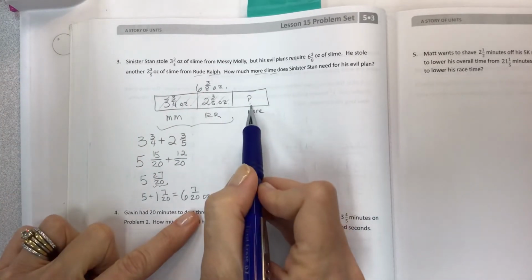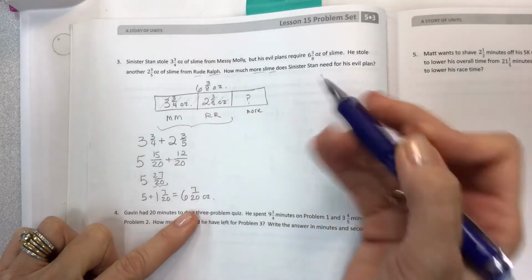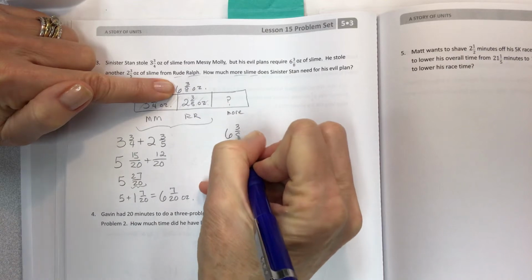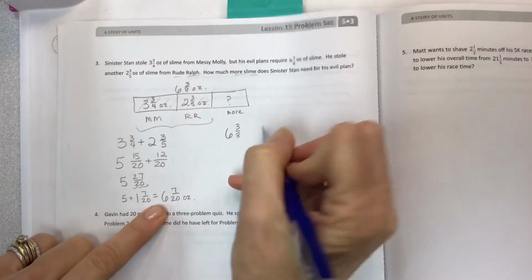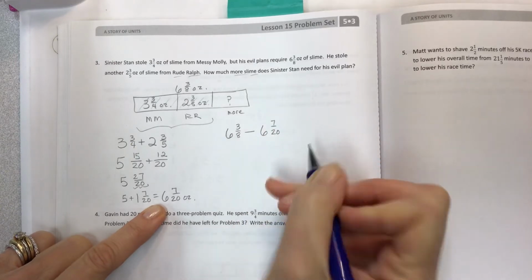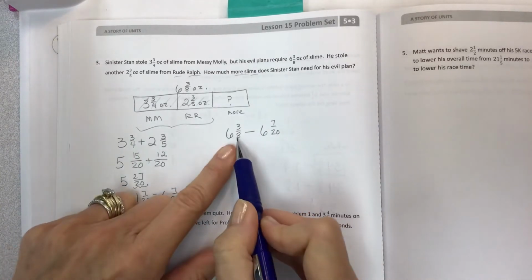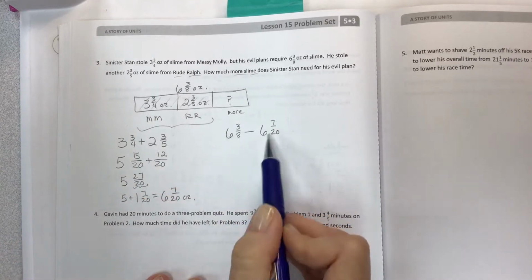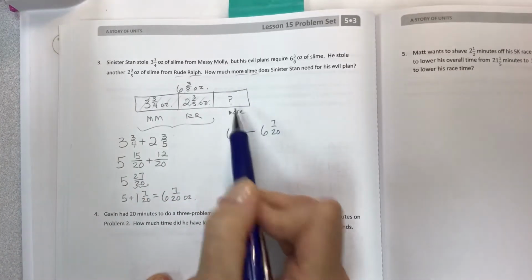Now this is what's been calculated as far as the stolen slime. But that's not the answer to the question. That's only what you've calculated so far. The total that he needs is 6 3/8. He has this. That looks really close. 6 7/20 is what he has stolen. So I need to find the difference between this mixed number and this mixed number. They're very close. So how much more does he need?